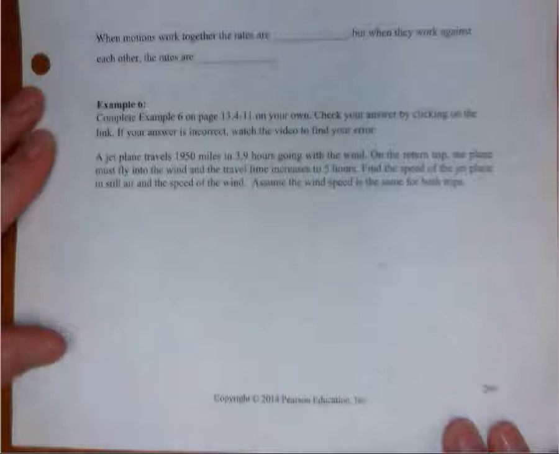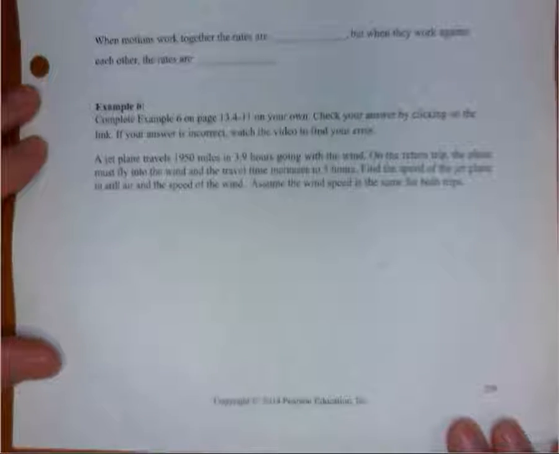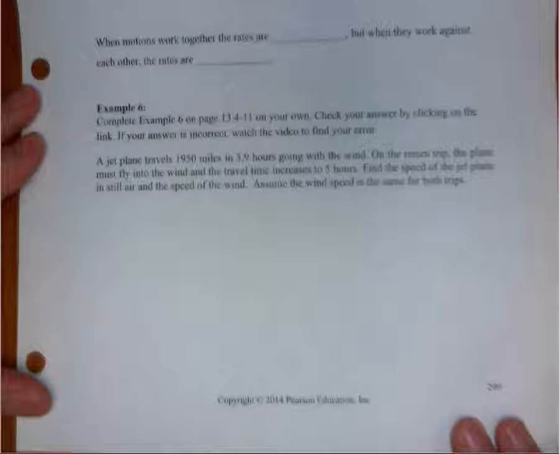Continuing on with section 13.4, applications of linear systems, we're going to do a few problems in this section that have to do with motion. When motions work together, they are added, but when they work against each other, they're subtracted.